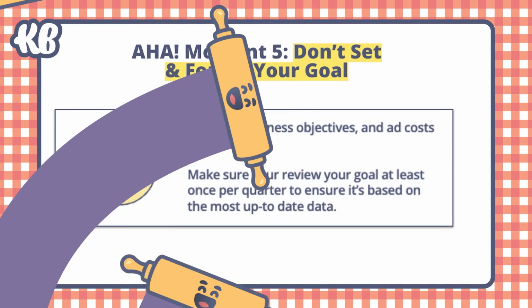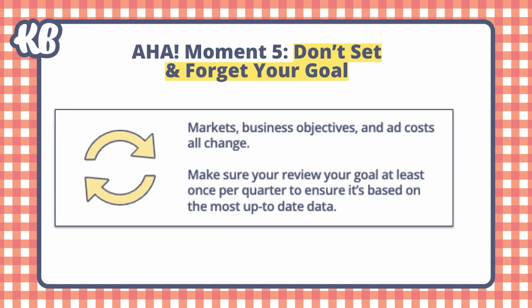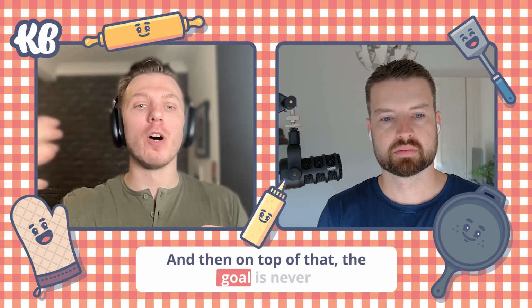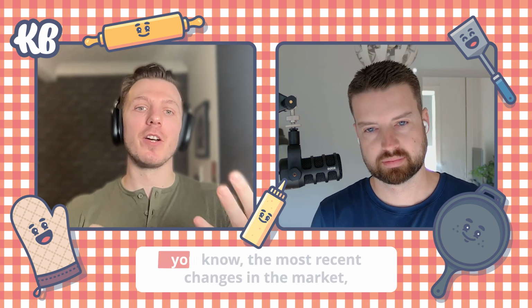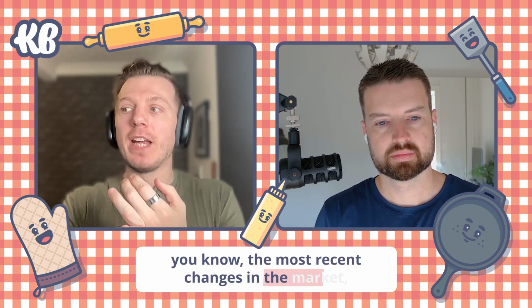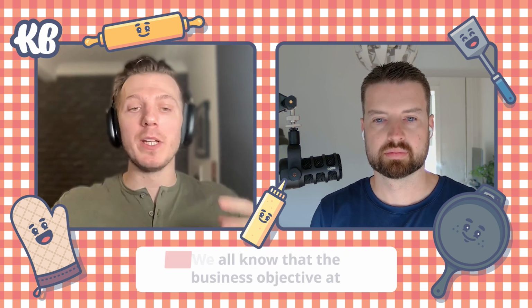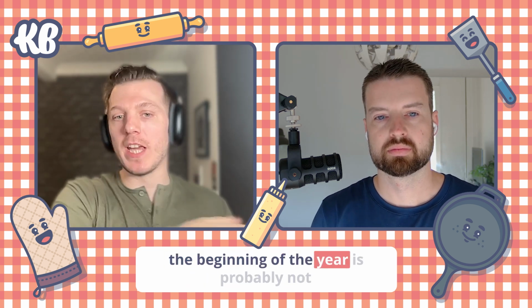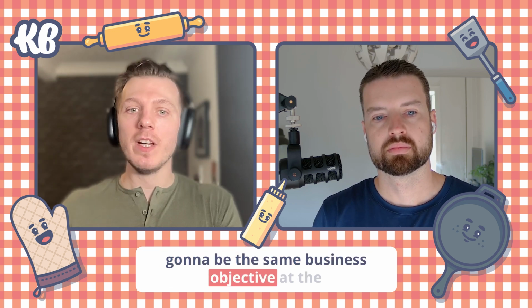Exactly. So with that final, most important thing here, and I think this is something that definitely does not get talked about enough, and that's not setting and forgetting goals. So I think so many companies go on a massive goal setting spree at the beginning of the year. And it's already a mistake that the goal setting spree wasn't grounded in any sort of real world data or any sort of achievability. And then on top of that, the goal is never actually getting revised at any point to reflect the most recent changes in the market, the most recent business objectives. We all know that the business objective at the beginning of the year is probably not going to be the same business objective at the end of the year.